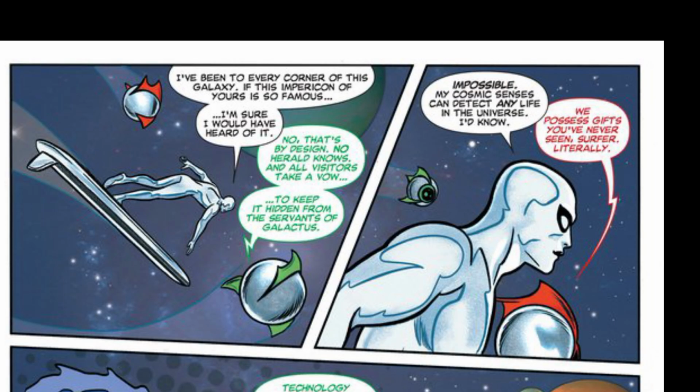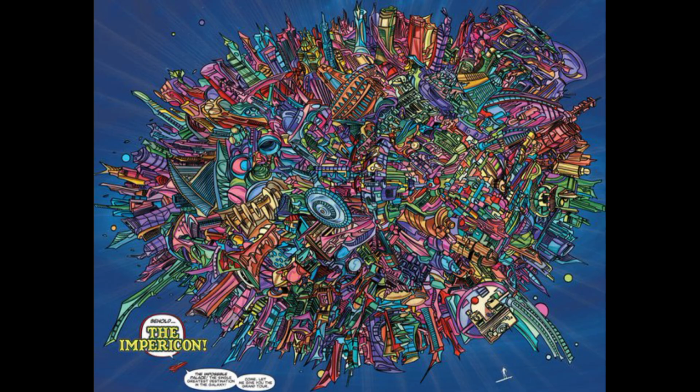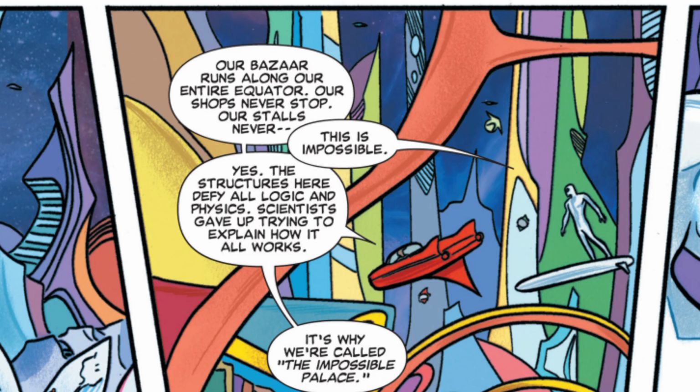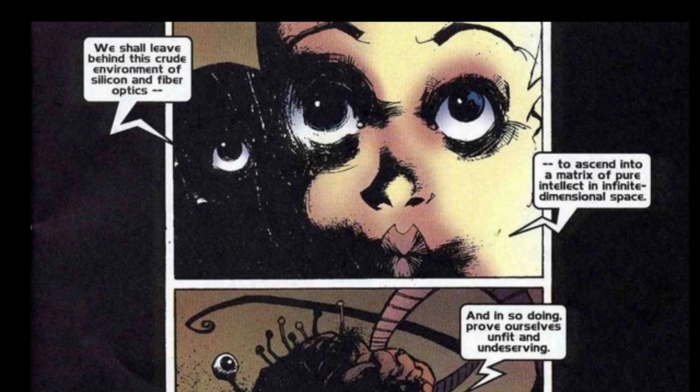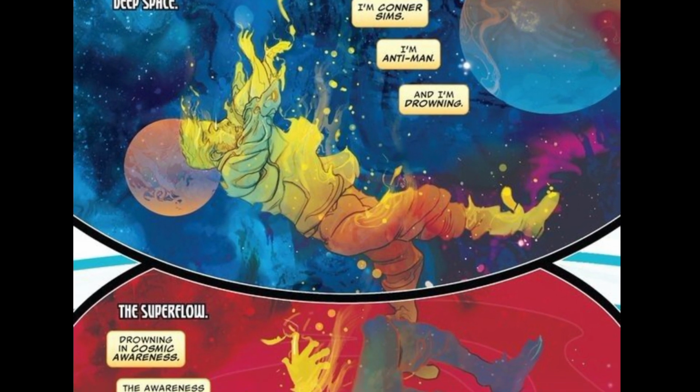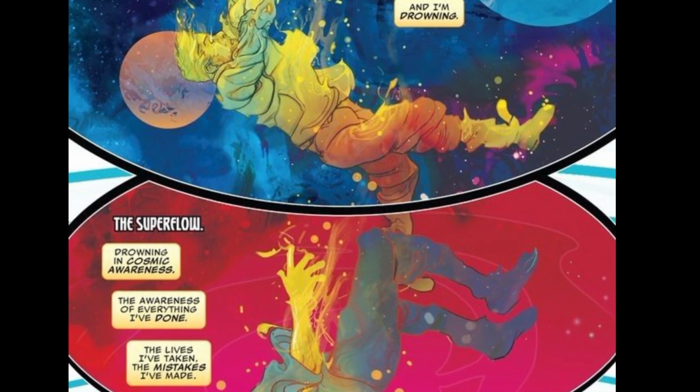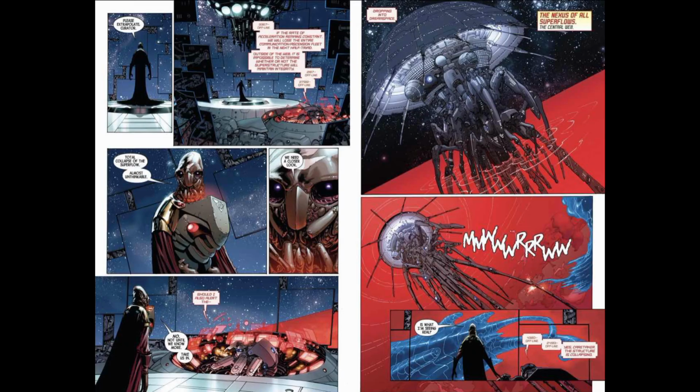The galaxy of Marvel has the Impericom, which is called the Impossible Palace. It is a place that defies all logic and physics, which means that in Marvel, even impossible events that defy logic are also possible. Marvel universes also have infinite higher dimensional spaces. Now the superflow exists beyond the deep space and the physical universe. Superflow leads the universe to the astral plane.